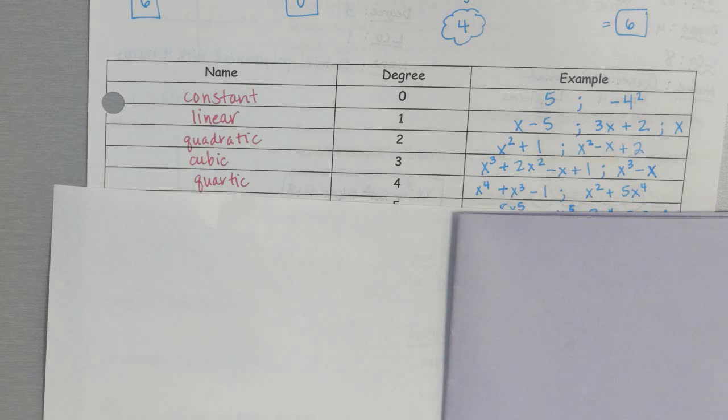Do you guys know what the 5 is called? Yeah, it is. It's quintic.